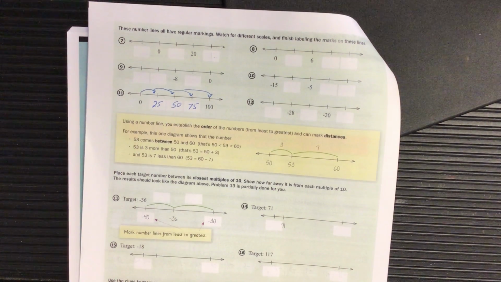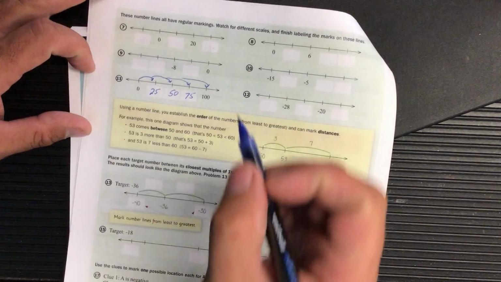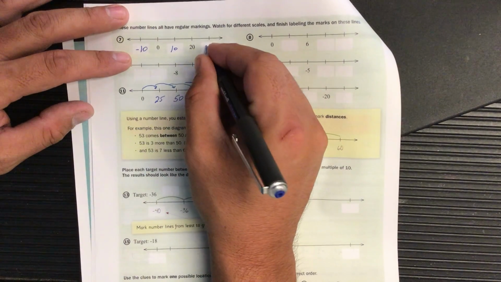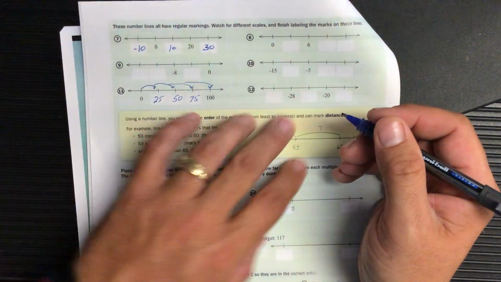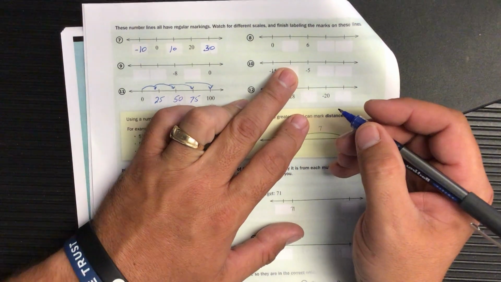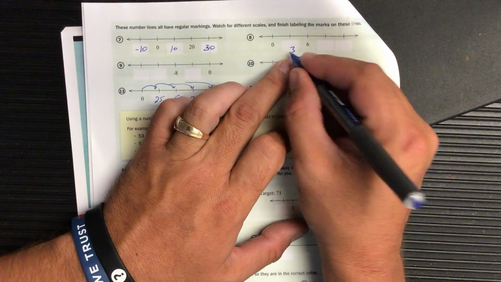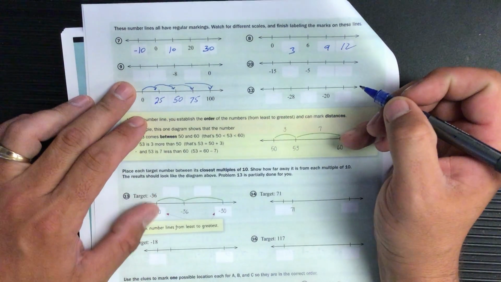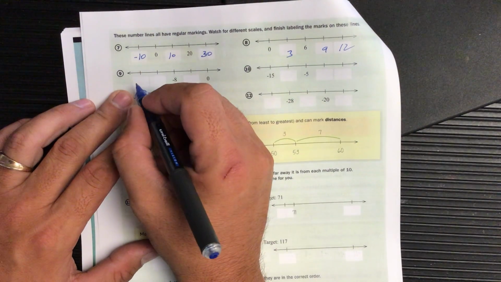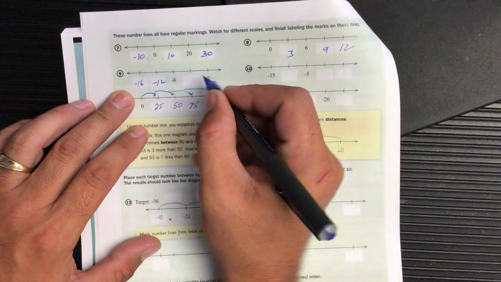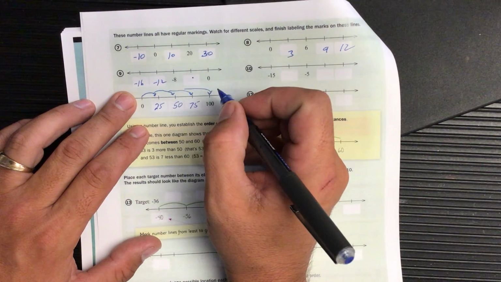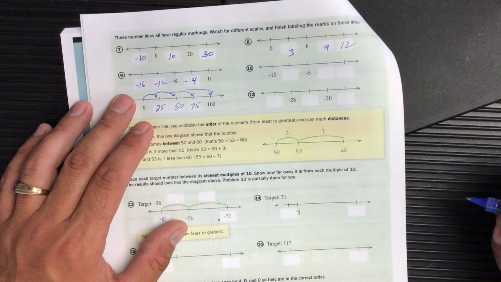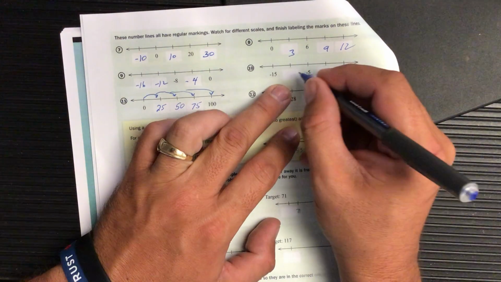All right, who did I give 7? Okay, what do you got? Correct. Who did I give 8 to? Case? 3, 9, 12. Good. Maddie, I think I gave you 9. -16, -12, -8, and -4. Good. Make sure you have the negatives. Landon? Negative 10, 0, and 5.